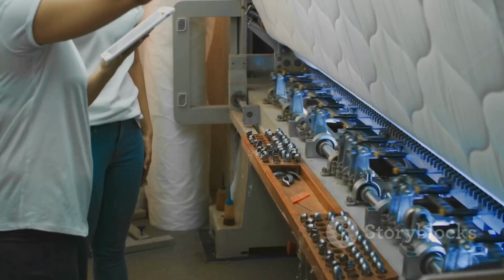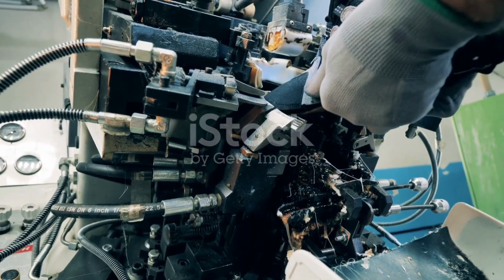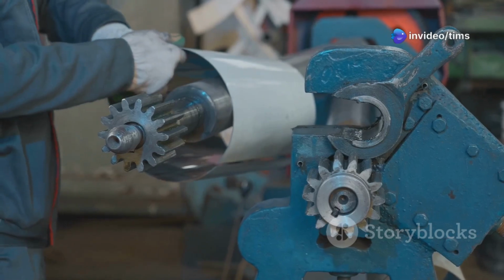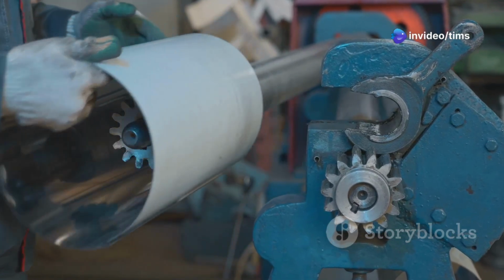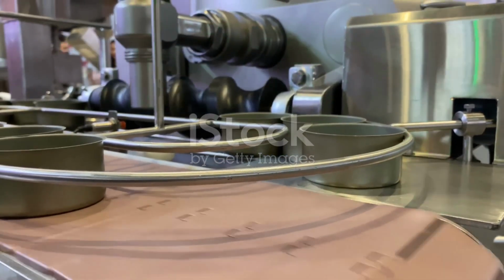Droop is often caused by problems with the seaming machine itself. Incorrect machine setup is a major culprit. If the seaming rollers aren't properly aligned or adjusted, they won't apply the correct pressure to the seam. This can result in a droop defect.